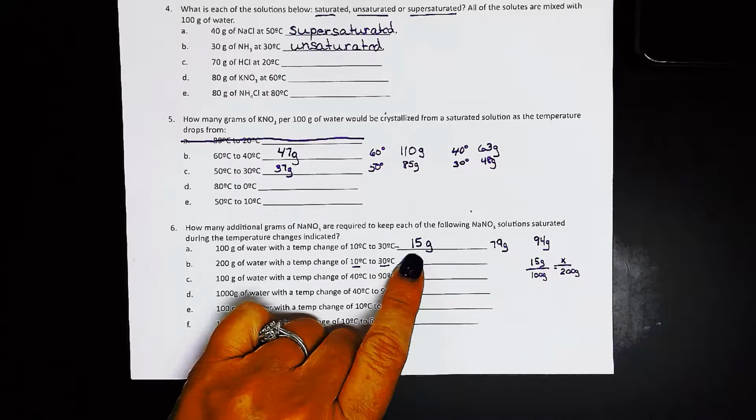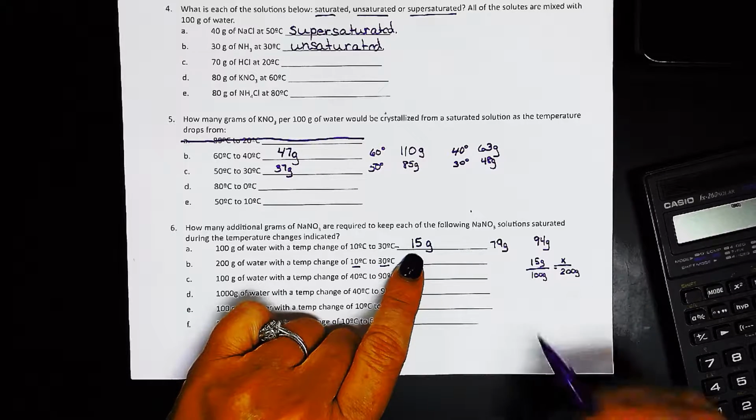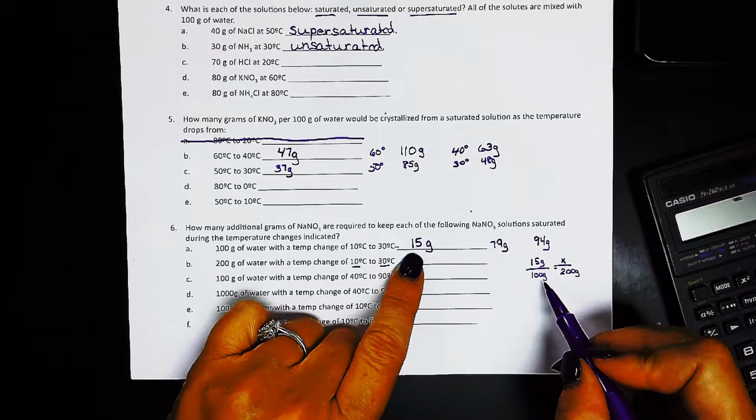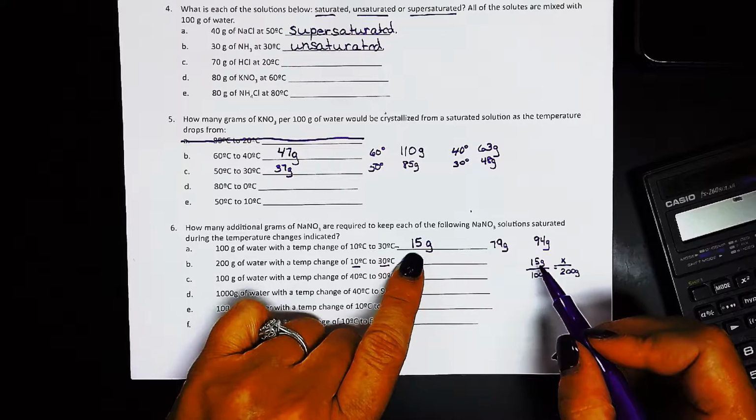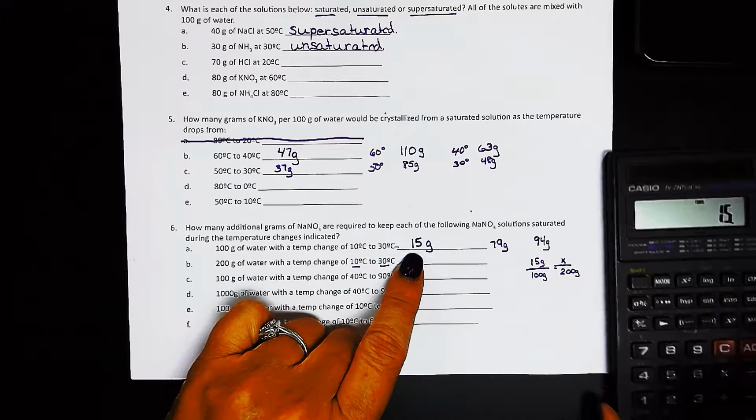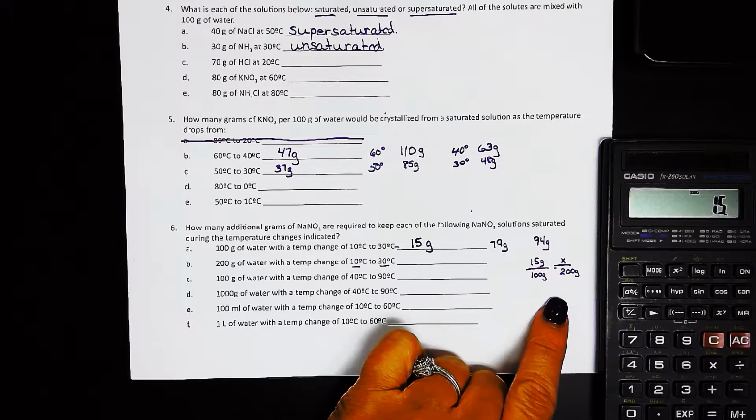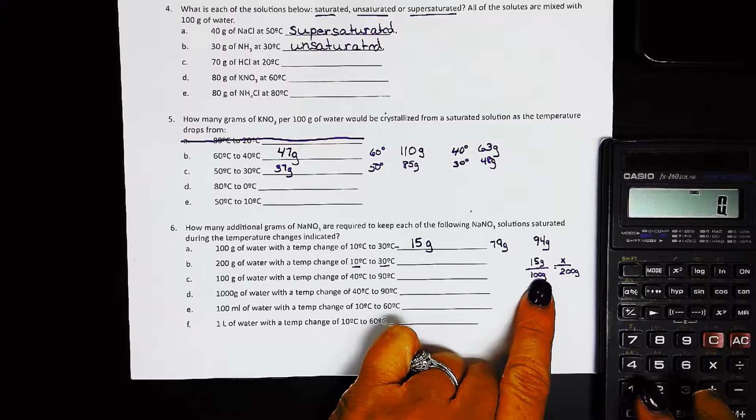Now, some of you may not even need to do this proportion. You can see that 200 grams is 2 times as much as 100 grams. So we would expect this 15 to be multiplied by 2. But let's look at the math. We're going to cross multiply.